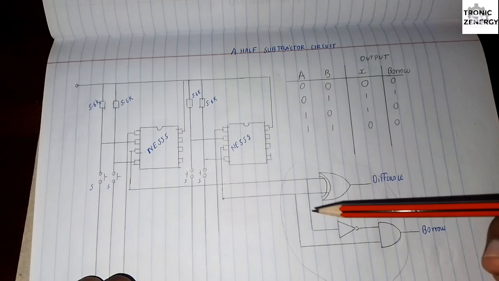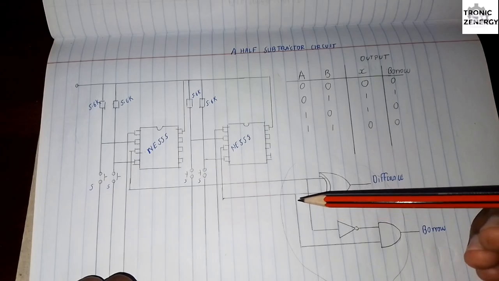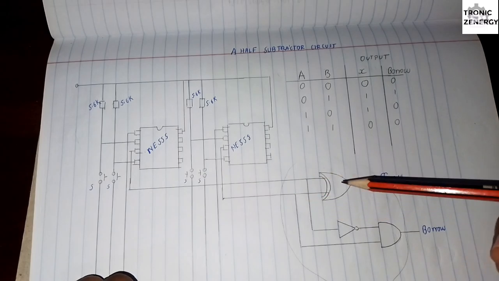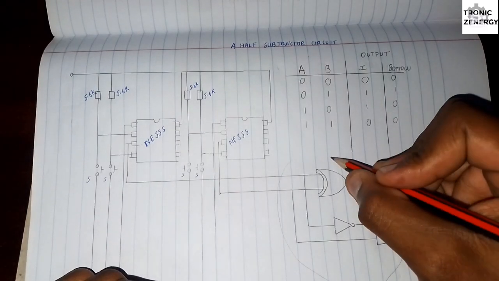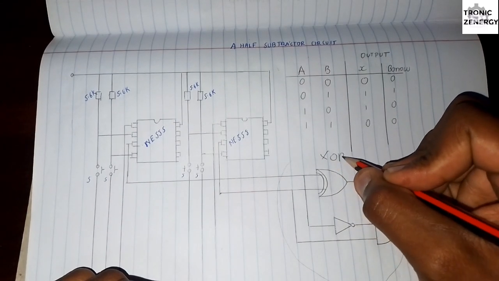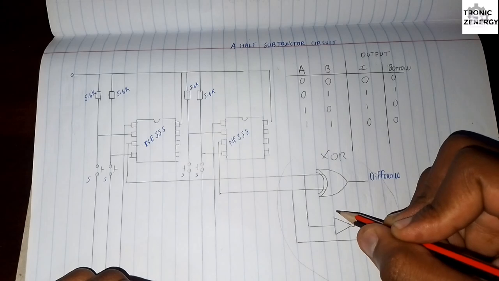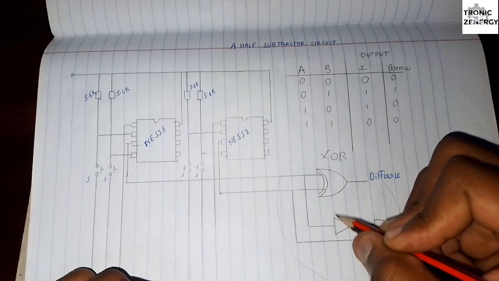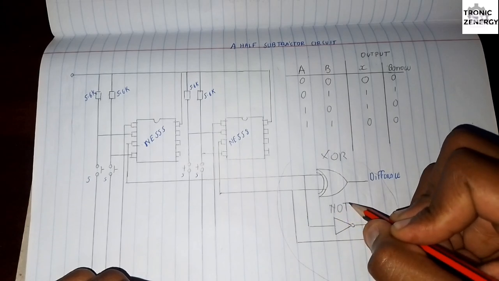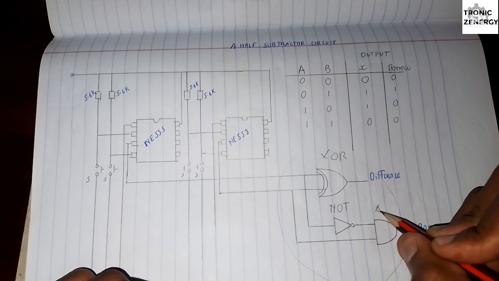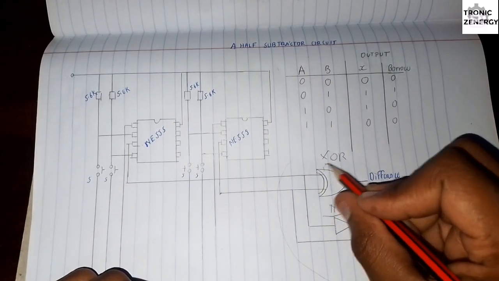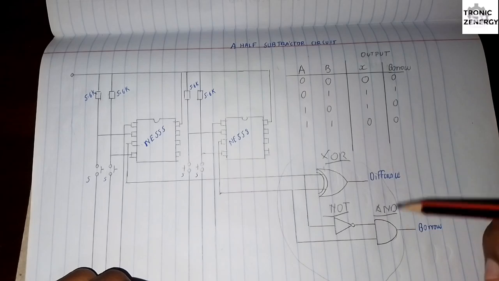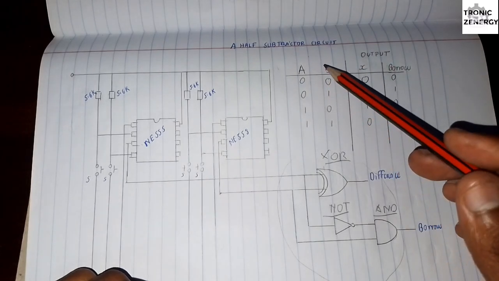It's even easier than the half adder circuit, because it only uses 3 logic gates: an XOR gate, an inverter, which is a NOT gate, and an AND gate. Those are the only logic gates that we need in order to make a half subtractor circuit.